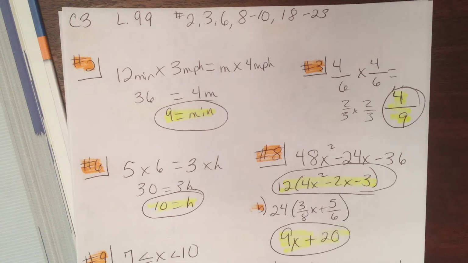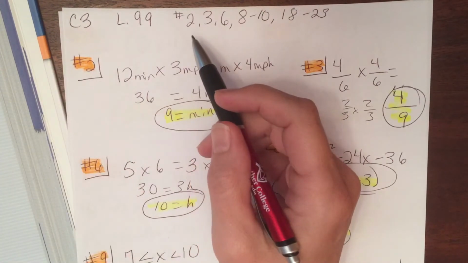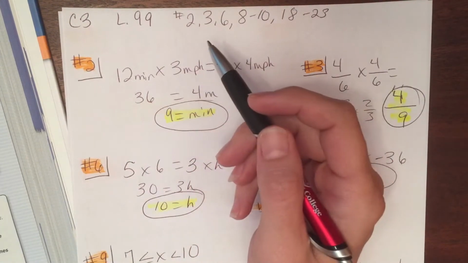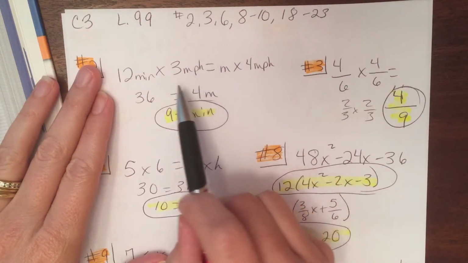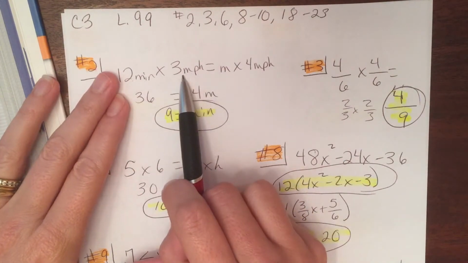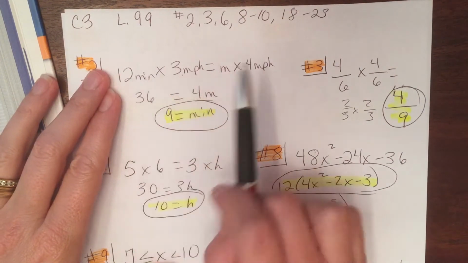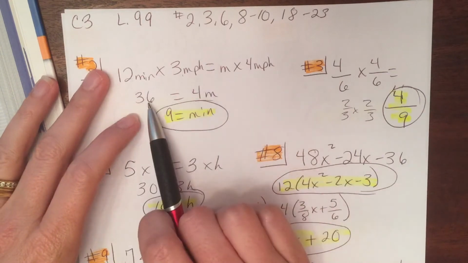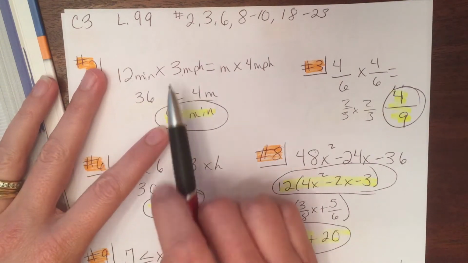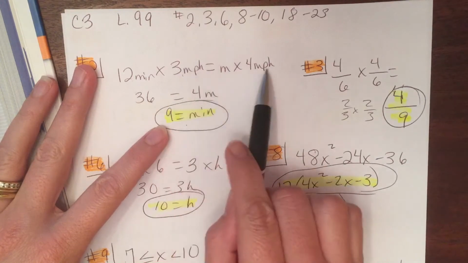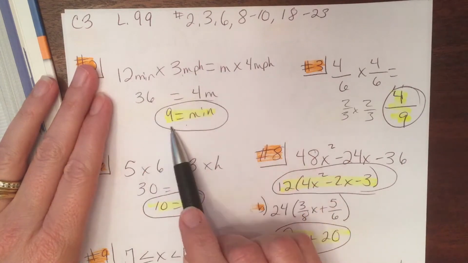Okay, so it's time to check our work from lesson 99. We started with number 2. Number 2 is one of our inverse variation problems. It takes Javier 12 minutes walking at 3 miles an hour. So they want to know how many minutes it's going to take walking at 4 miles an hour. So this relationship has to be the same as this relationship. So if I do my multiplying and my dividing, it's going to take 9 minutes. Okay, so think about it. In our second situation, he's walking at a faster rate, so his minutes are going to be less.